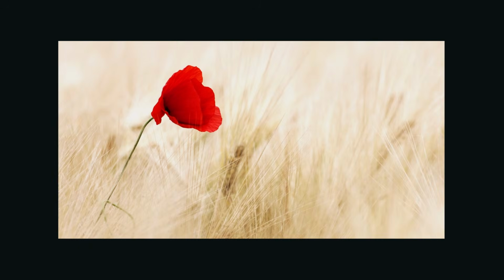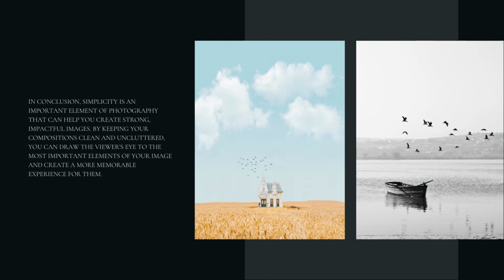For example, consider a photograph of a single flower in a field. By keeping the background simple and uncluttered, the viewer is able to focus on the flower and its unique beauty. The simplicity of the composition highlights the beauty and form of the flower and creates a powerful image that is easy to understand and appreciate. In conclusion, simplicity is an important element of photography that can help you create strong, impactful images. By keeping your compositions clean and uncluttered, you can draw the viewer's eye to the most important elements of your image and create a more memorable experience for them.